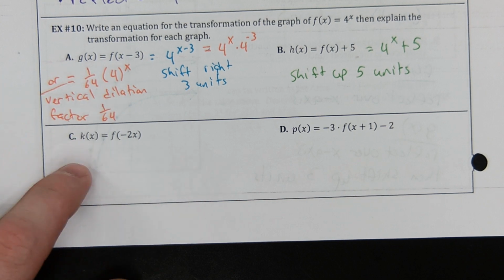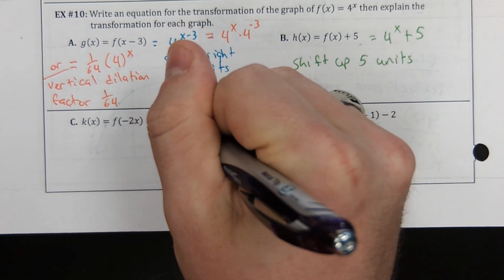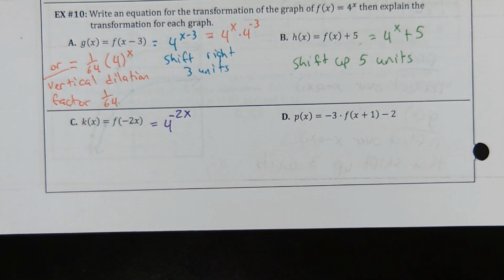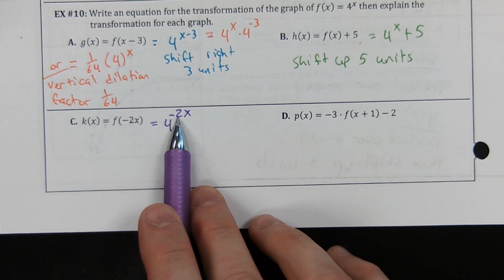Now this one, this says replace your x with a negative 2x. As far as describing the transformations are concerned, there's only one way to describe these transformations. There are alternate versions of the equation, but there's not alternate descriptions of the transformations. What I have here is reflecting over the y-axis, horizontal dilation, factor 1/2.